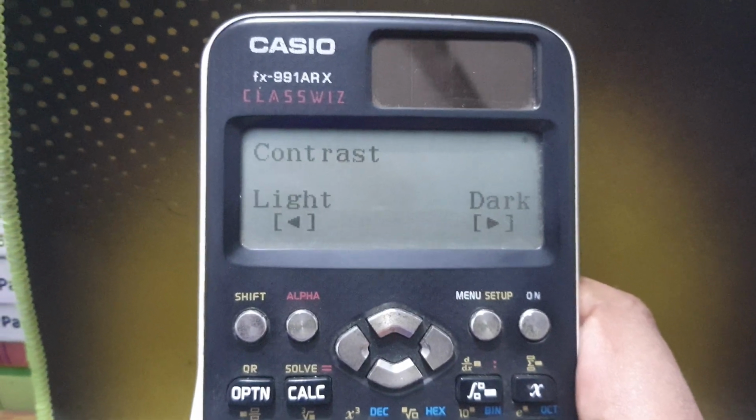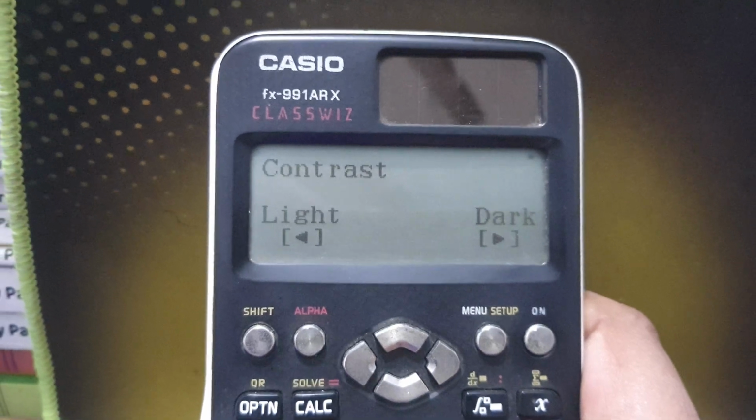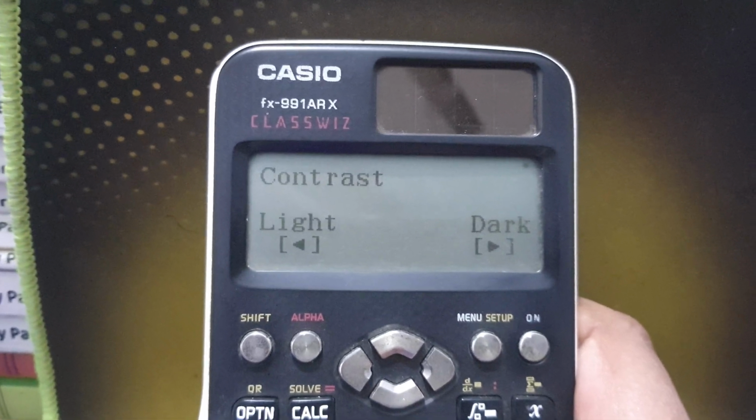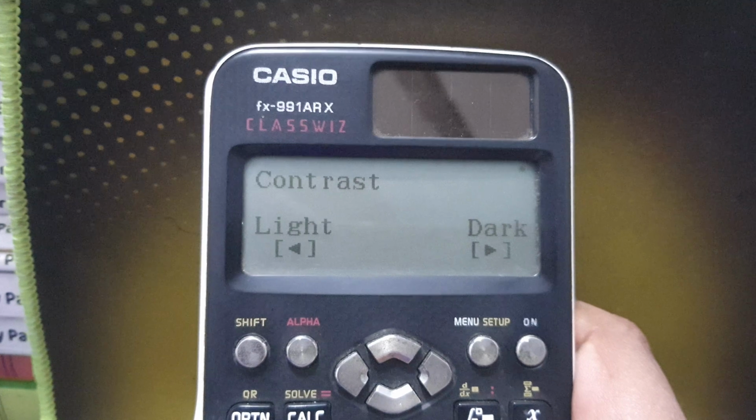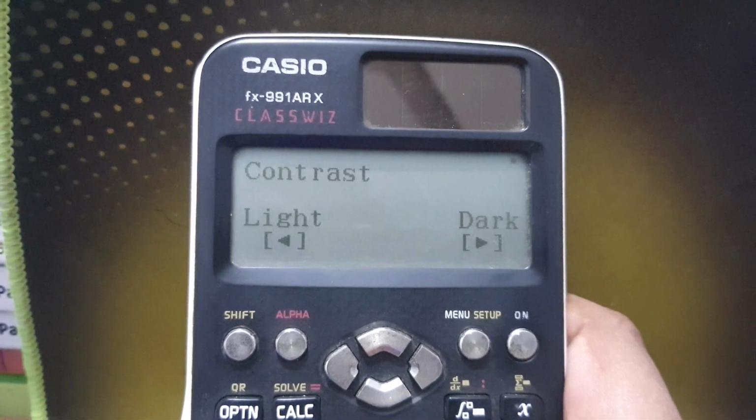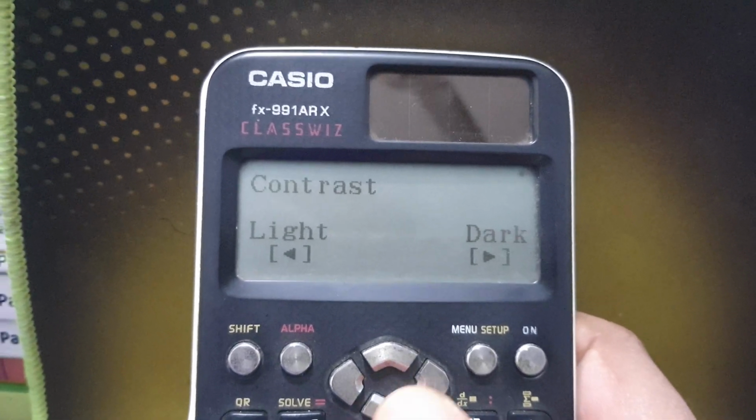Okay, you can increase the darkness, and also you can decrease the darkness, and as well you can increase the lightness, and you can decrease the lightness of your display.